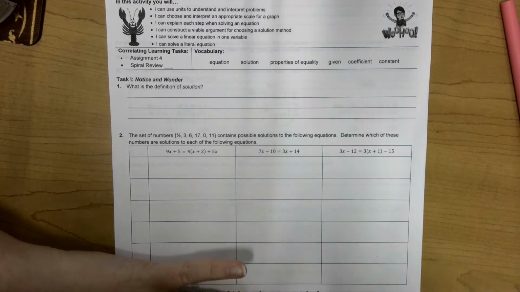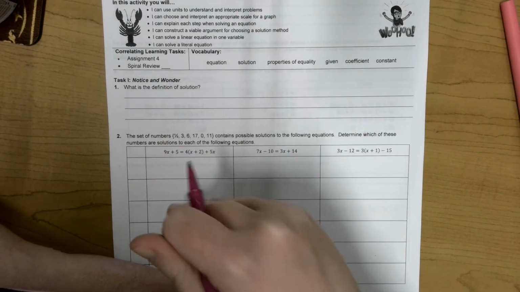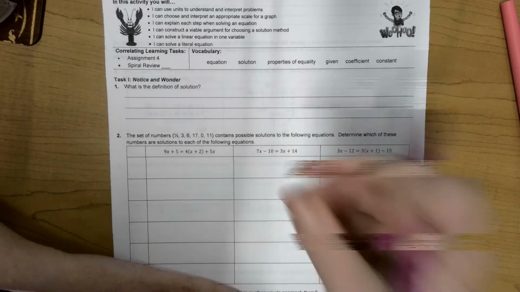you through this one. In order for a value to be a solution to the equation, it has to make the equation true.